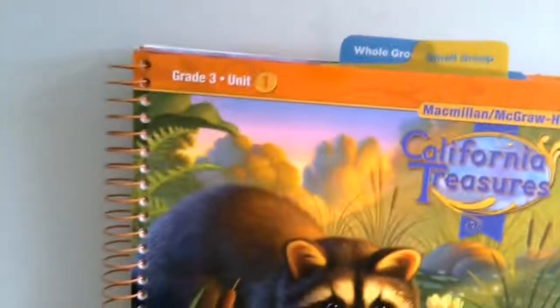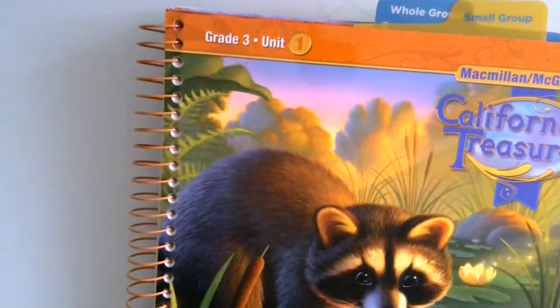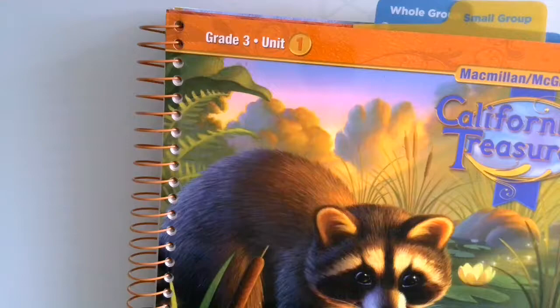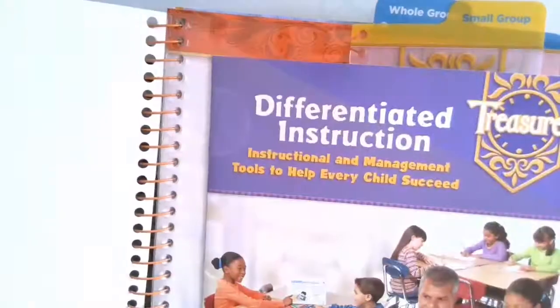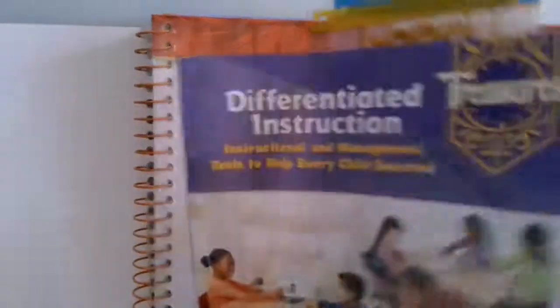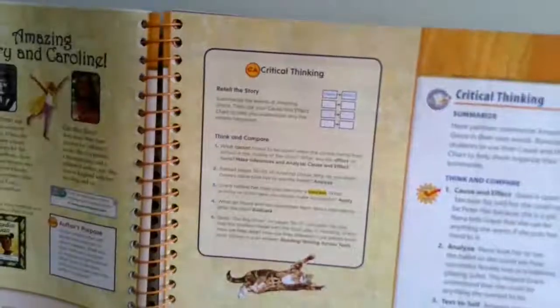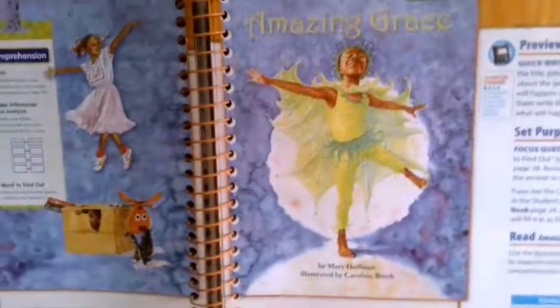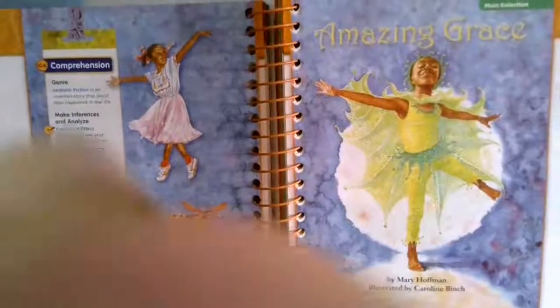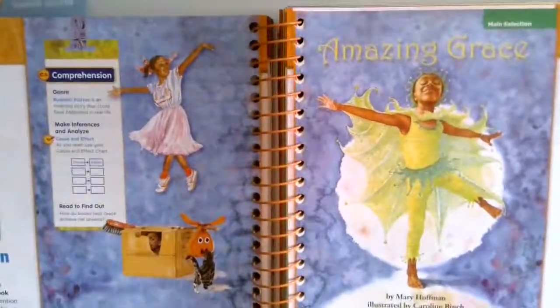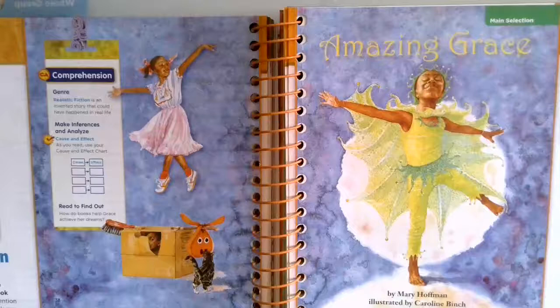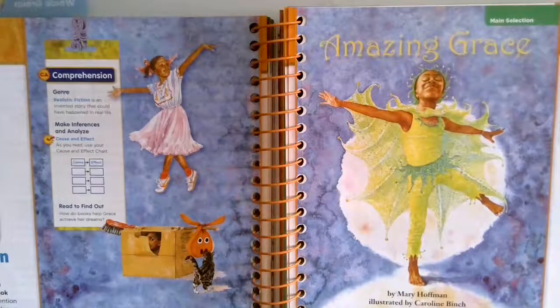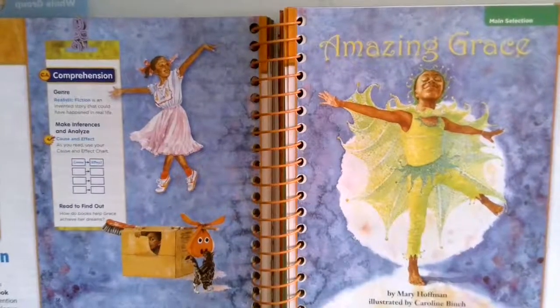Okay, we are moving on to reading. So today for reading, you are going to start reading Amazing Grace, which I have to say I am really excited about. I have not read this story yet, but it's a popular book, honestly. I know it's in our reading textbooks, but this is actually a very popular book that you can buy in the bookstores. So I'm really excited to read this.